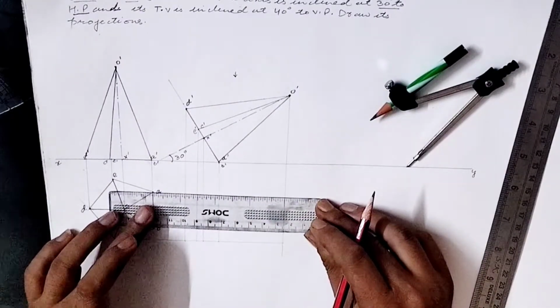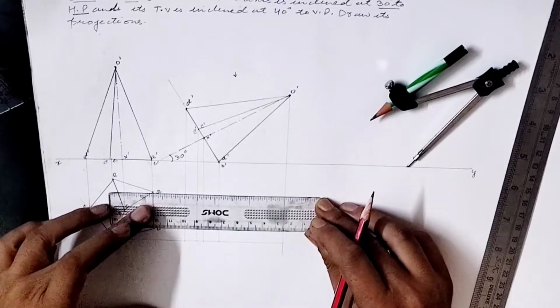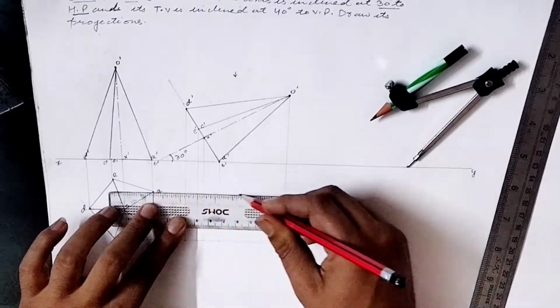So take projections from the top view also, so that we can find out the points of intersections.